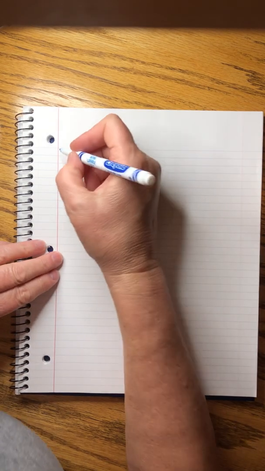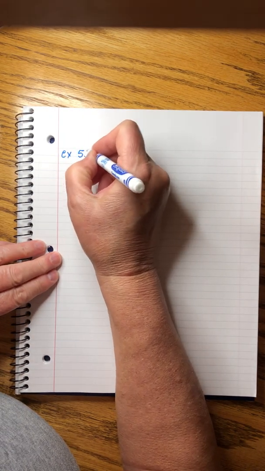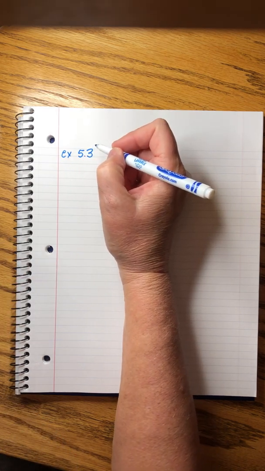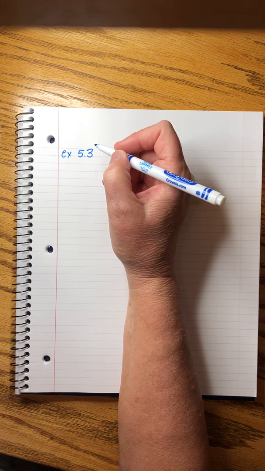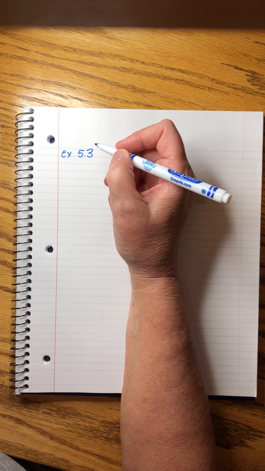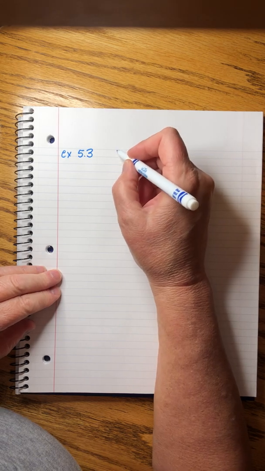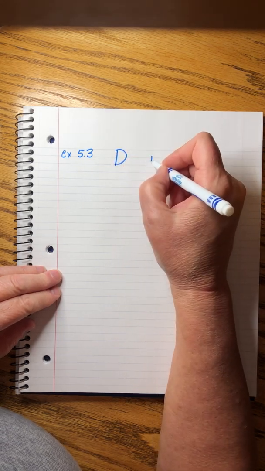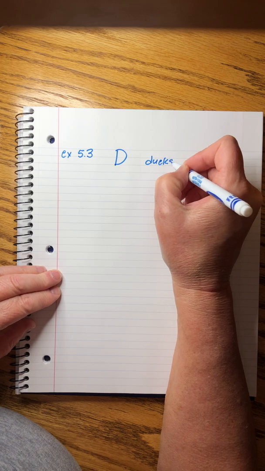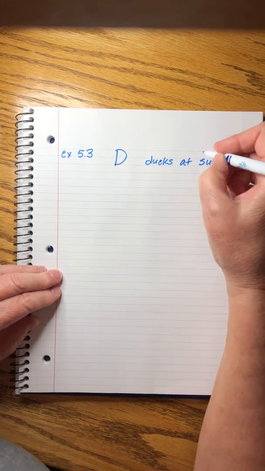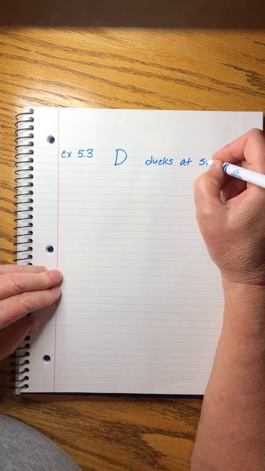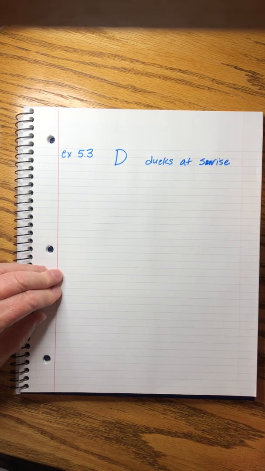Flipping. Okay. Example 5.3. If these are easy, good, I'm glad. At sunrise, many ducks were on the pond. Huh. Okay, there were some, I'm just going to call them D. This is ducks at sunrise. We don't know how many. John is not telling us how many. Oops, I forgot. Sunrise. Now you just can't read it at all.